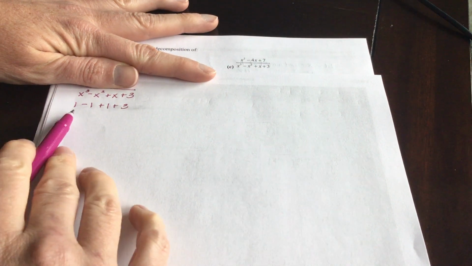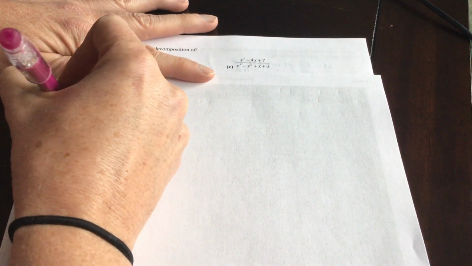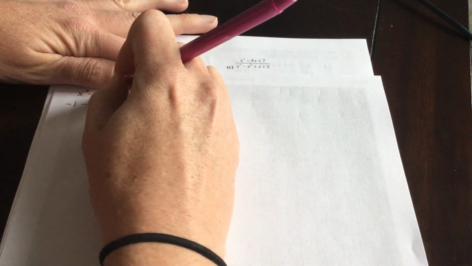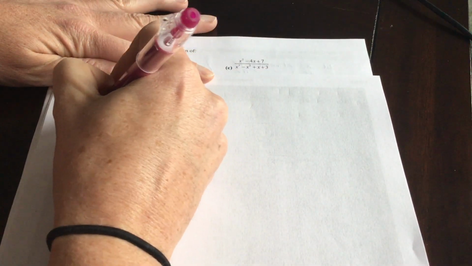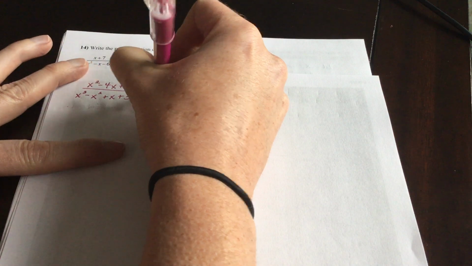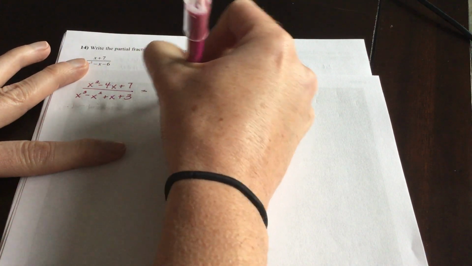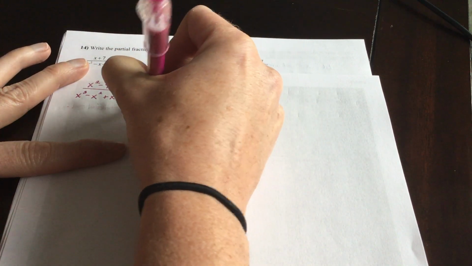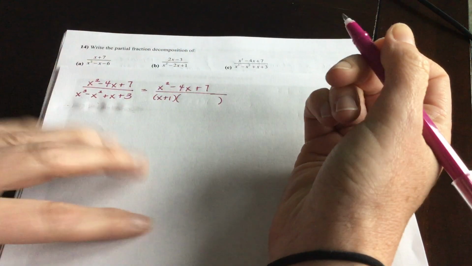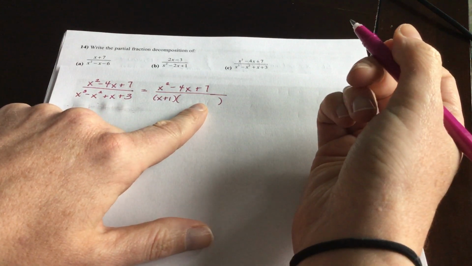But look what happens if we plug in negative 1. Negative 1 cubed is negative 1, still minus 1, it would be minus 1 here, and then plus 3. And so that was a quick way to check that negative 1 actually is a 0 of that polynomial. And if negative 1 is a 0, then x plus 1 must be a factor. So we've already got it partially factored. So x squared minus 4x plus 7 would be over x plus 1, and now it's just a matter of figuring out the rest.